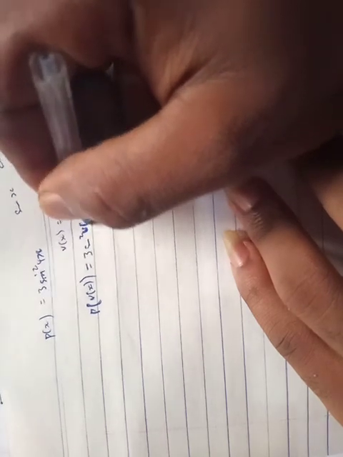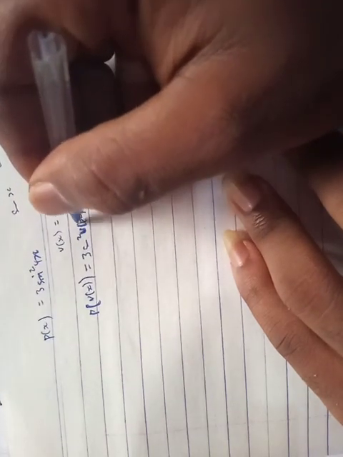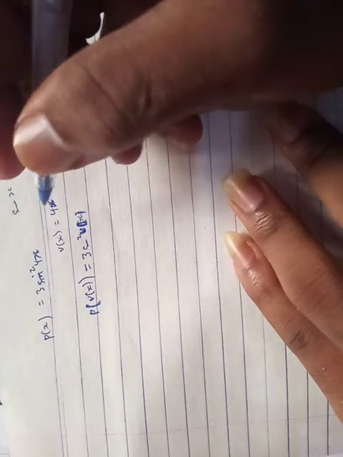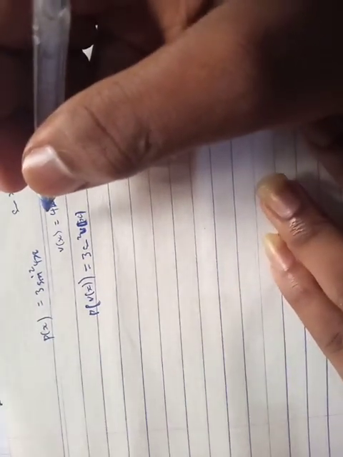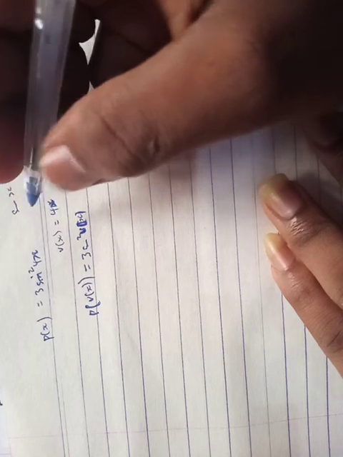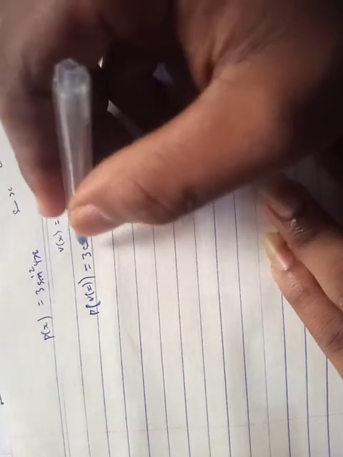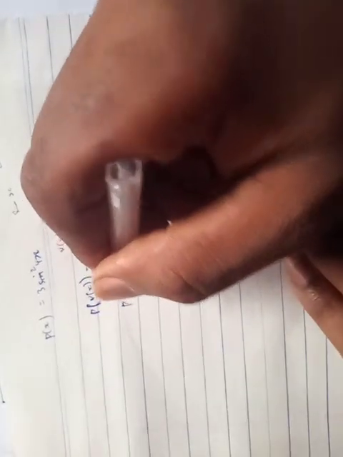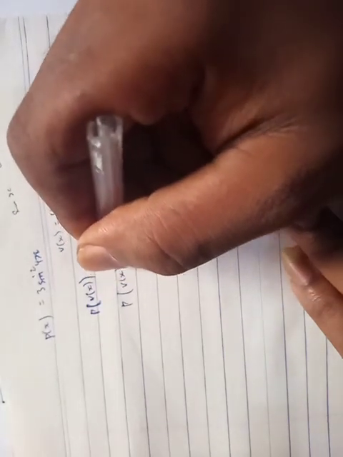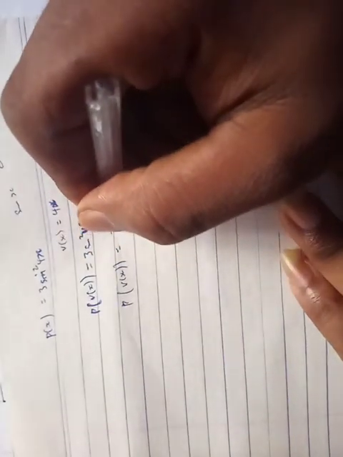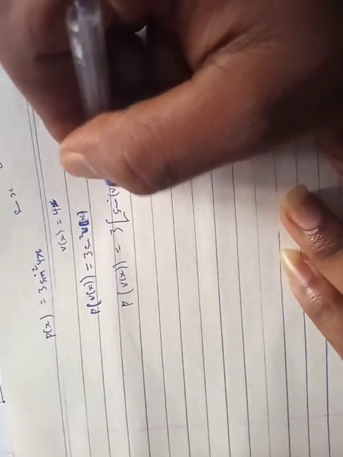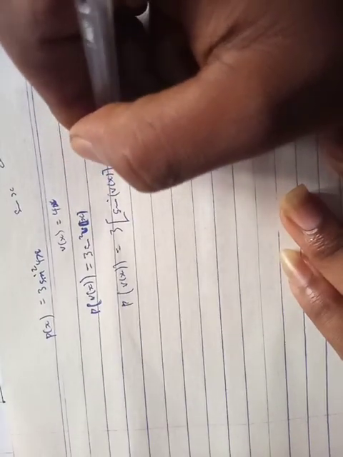So what do we do? We further analyze it and come out with another one to see whether it can be differentiated or not. So now, let's put it in this way. P of v of x should be equal to 3 into bracket sine of v of x. Have you seen that, guys?